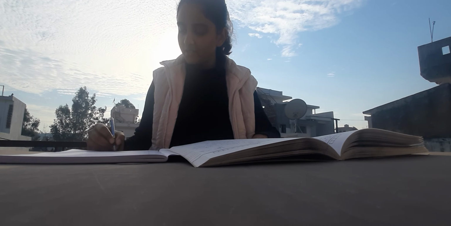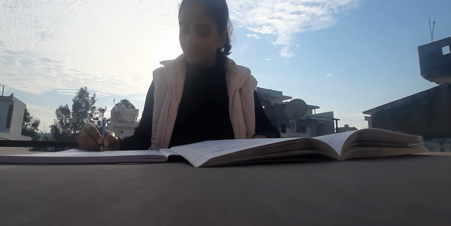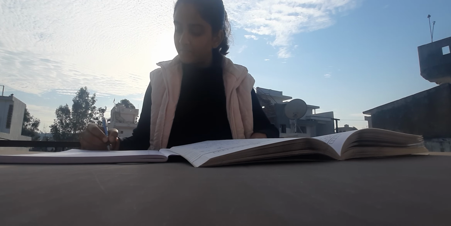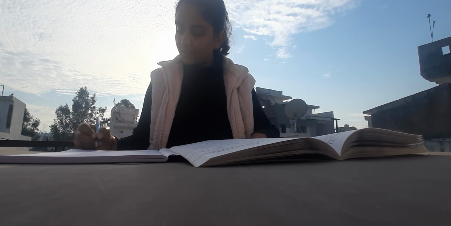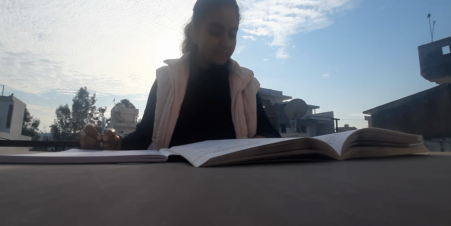2 into pi, 22 by 7 into radius 7 by 100 into 5 by 10 into 10 by 100. 5 2s are 10. 2.2 into 10 power minus 3.